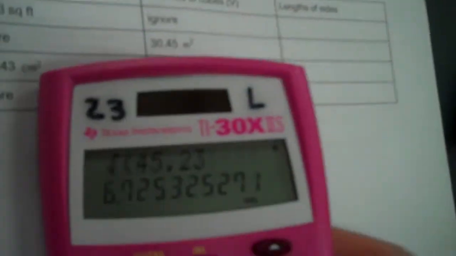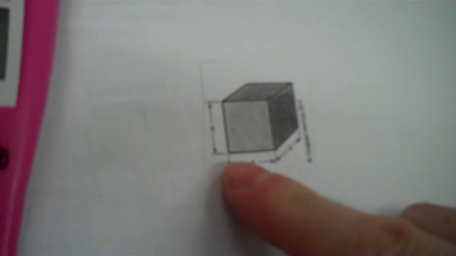Then to go in reverse, you find the square root of that. So I find the square root of 45.23. So that's going to be 6.7. And now it's just feet. When you're measuring a straight line, just side length, it's just feet. Because that S you're coming up for is a straight line.